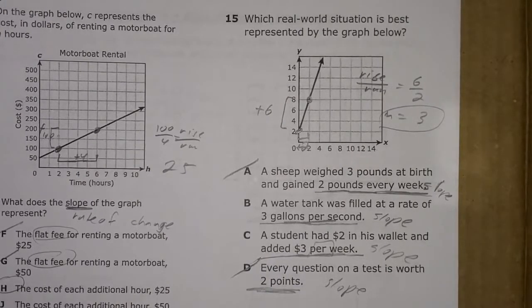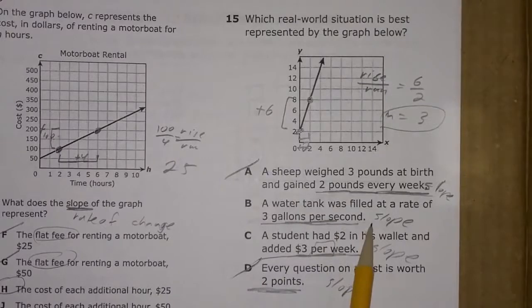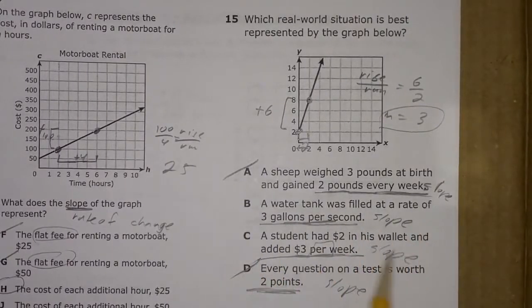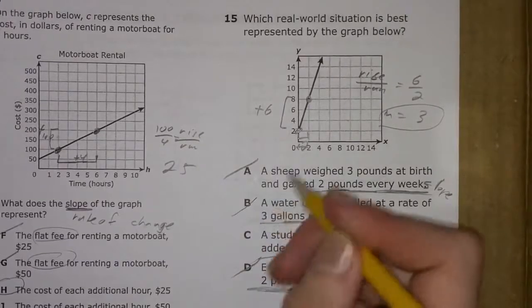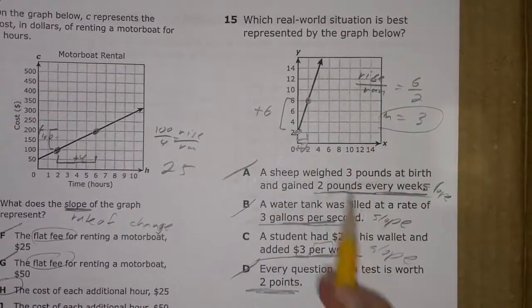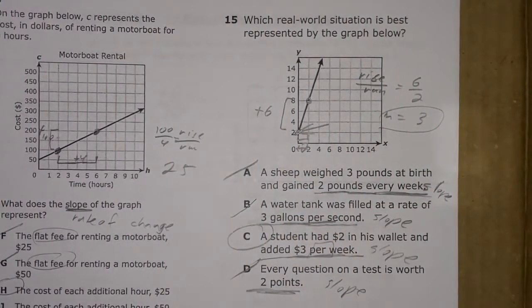Okay, so what's going to make the difference here is the starting point. So the starting point was actually $2 right there. This one, if you haven't gone any seconds, there's no time that's passed. If it's filling at 3 gallons per second, that means that this one will be empty then, so it'll actually be starting at the origin. So this one starts at $2 right there. So C is it.